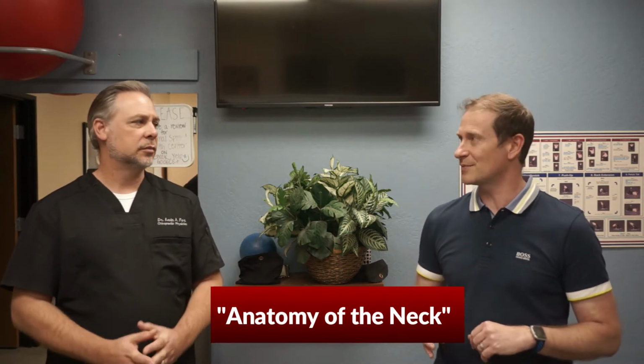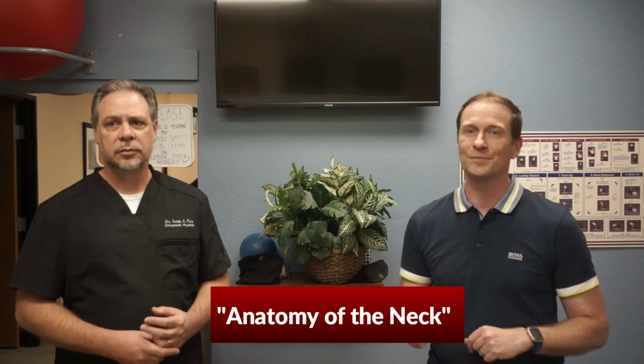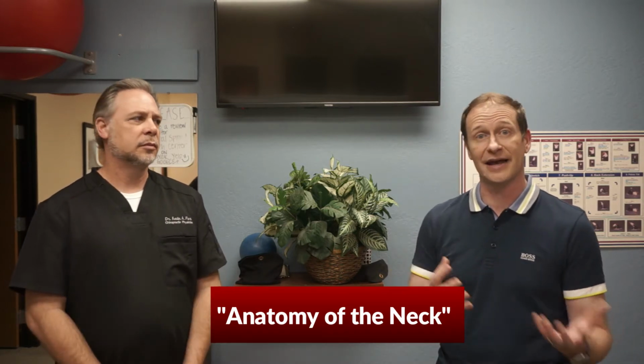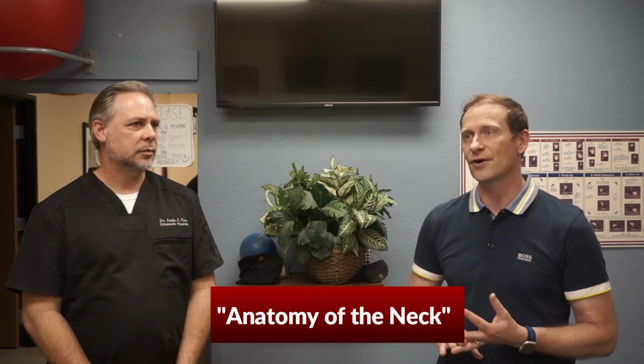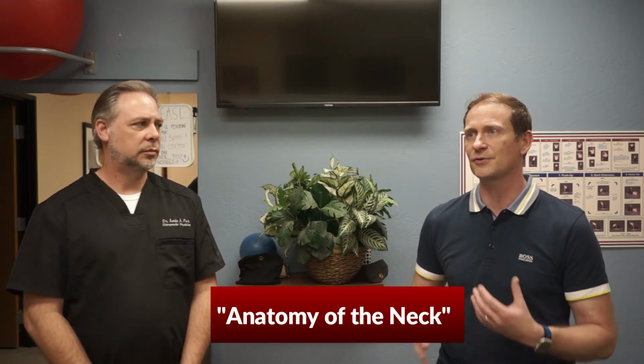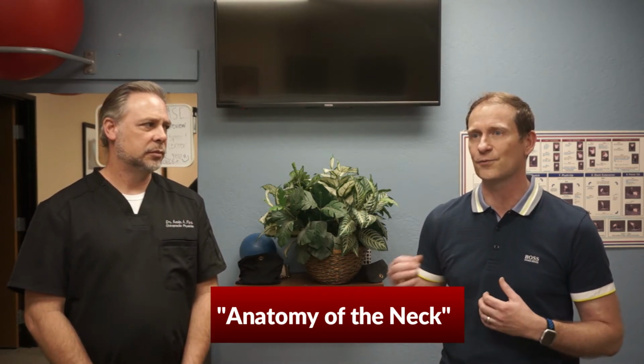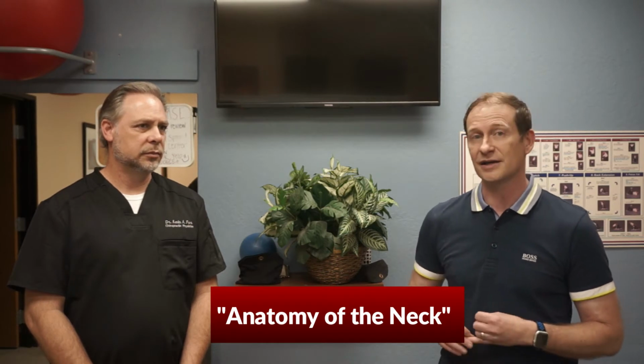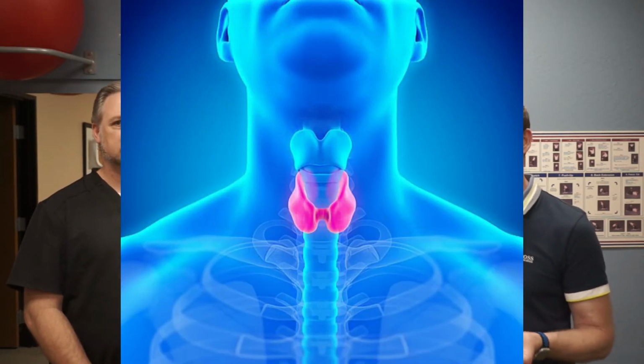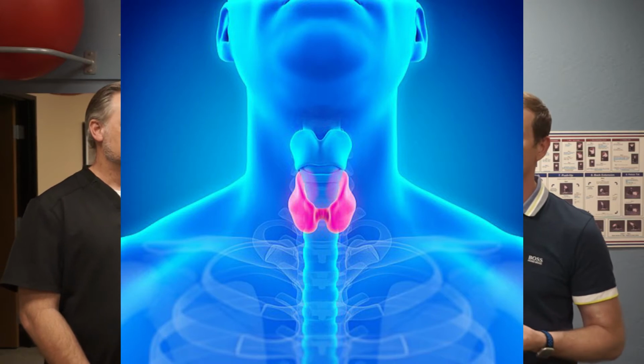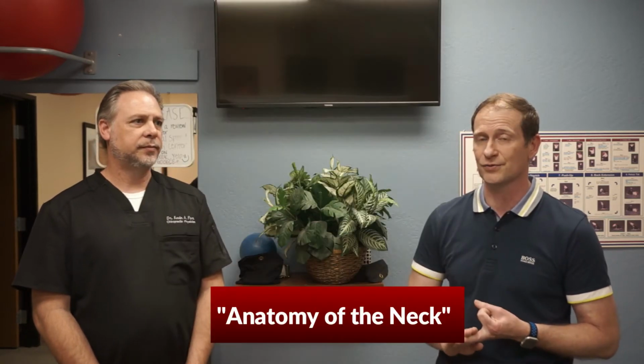Last compartment I want to talk about is the visceral compartment. Now, the visceral compartment has the glands. Now, there are a couple different glands here that really affect metabolism, especially the thyroid. We got the thyroid and the parathyroid. Also have the thymus in here as well in the visceral compartment.